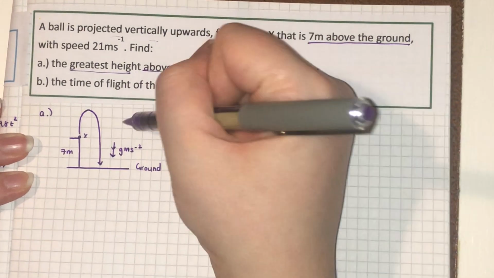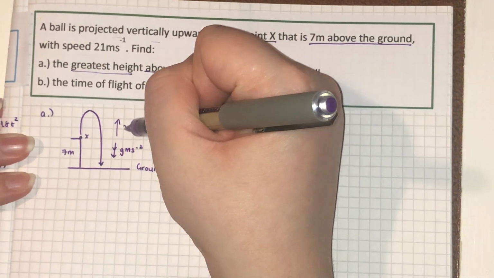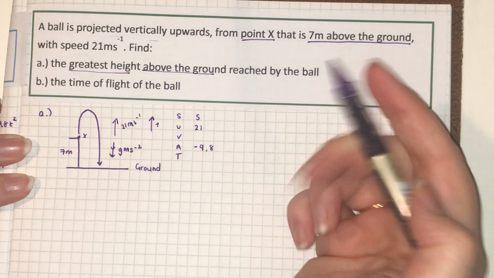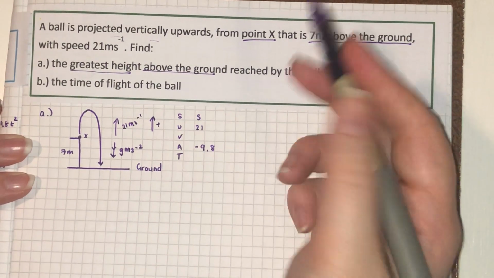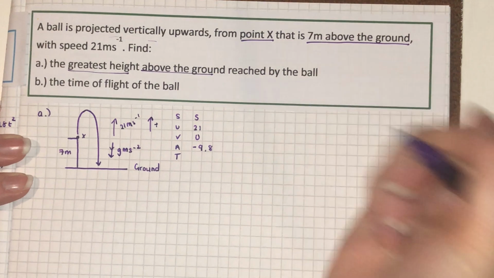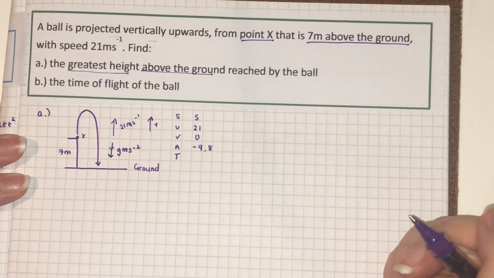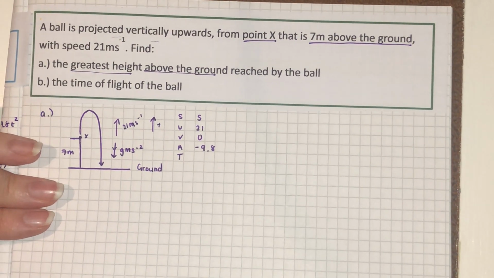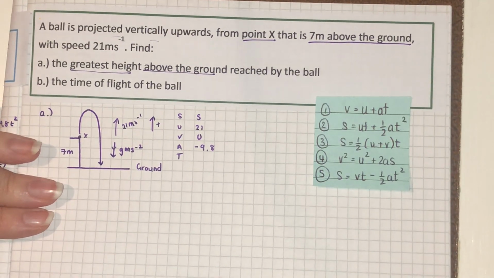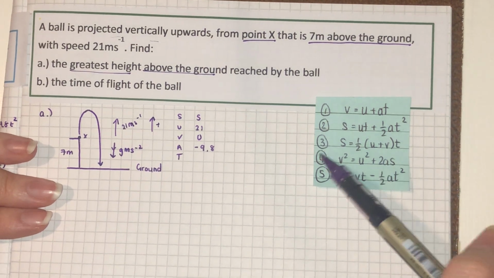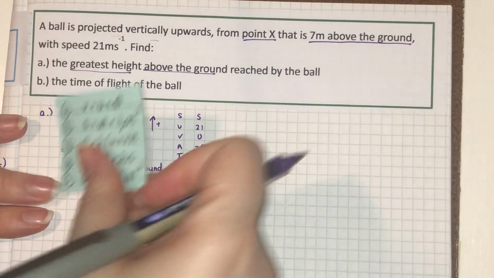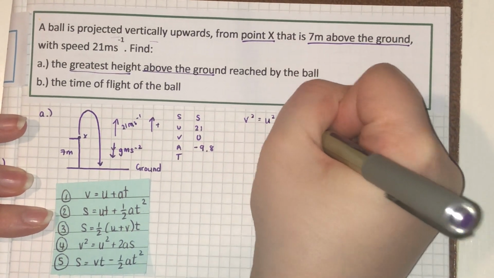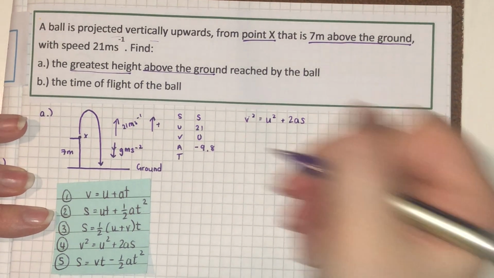Okay, and then obviously the speed starts off being positive in the upwards direction. So when it's reaching the greatest height, that means that the velocity is going to be 0 before it then obviously starts travelling downwards. So using our formulas, the one that uses all of those is going to be number 4, okay? So v squared equals u squared plus 2as, and then we sub them all in.